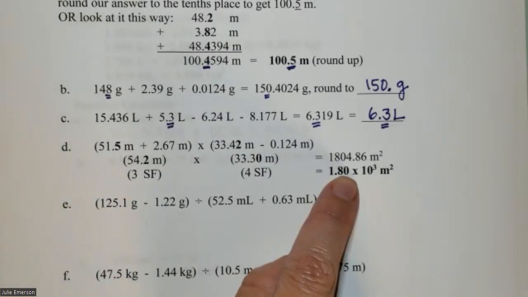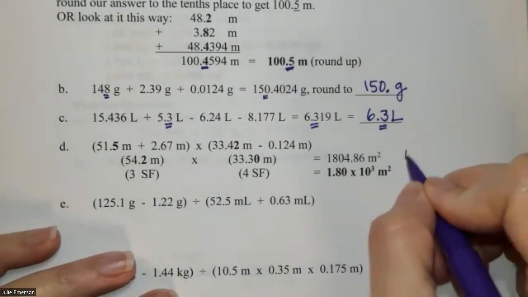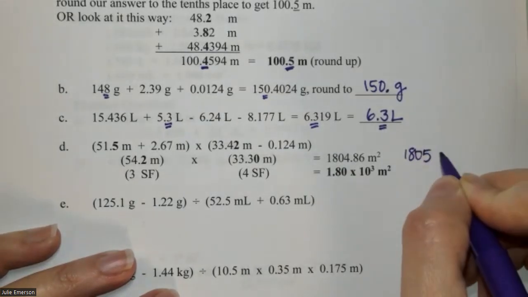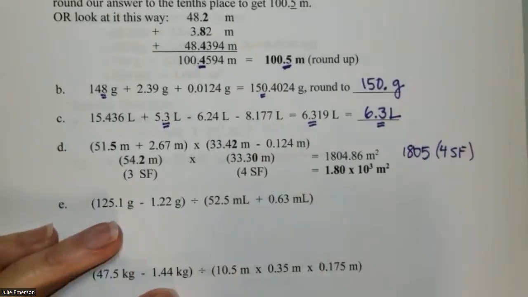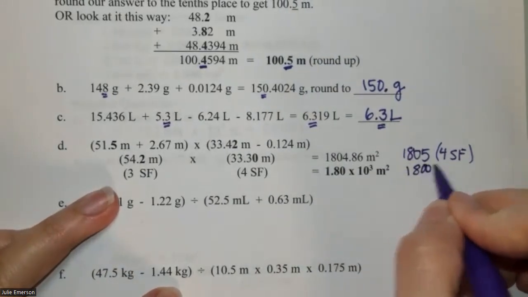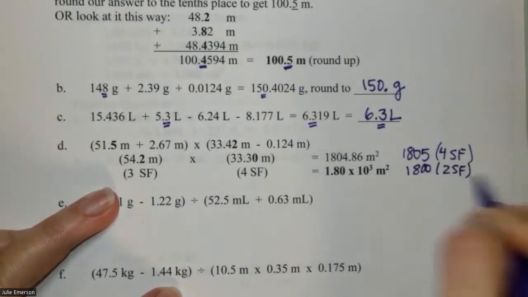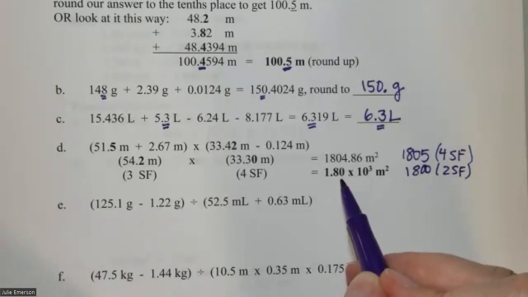And as I mentioned, there are occasions, not often, but there are occasions when you have to use scientific notation in order to get the right number of sig figs. So 1804, right? If I had rounded that to 1805, that would have been 4 sig figs, right? And we want 3 sig figs. If I had rounded that to 1800, that would have been only 2 sig figs. So the only way around this is to do scientific notation.